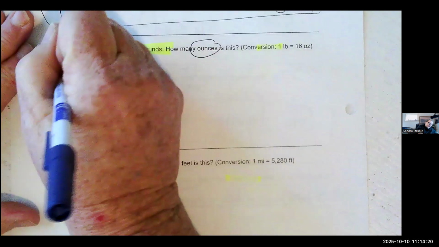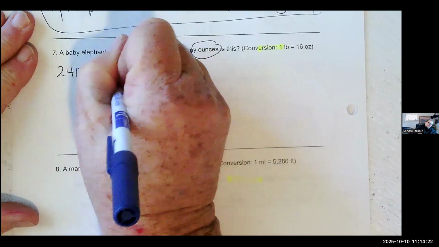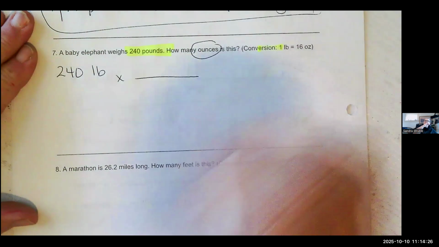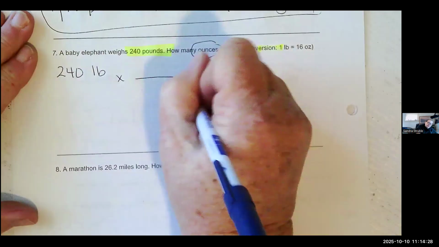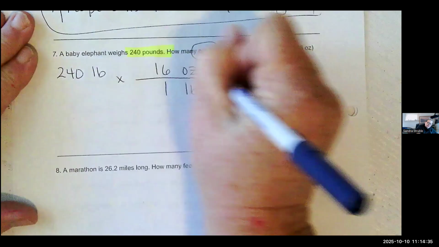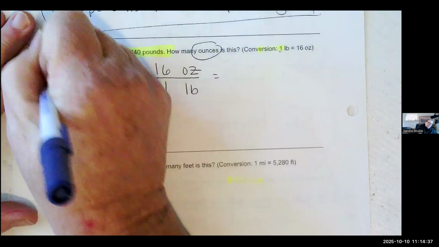So 240 pounds. Remember, pounds is LB, ounces is OZ. Getting rid of the pounds, headed to ounces. Now I look at my conversion. 1 pound is 16 ounces. Multiplying straight across, pounds are gone.